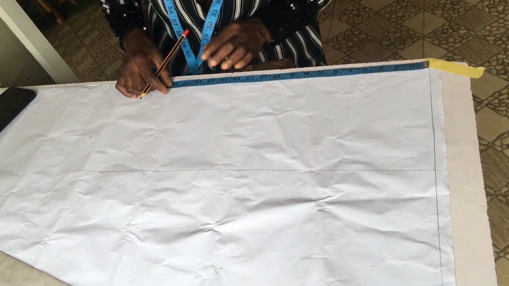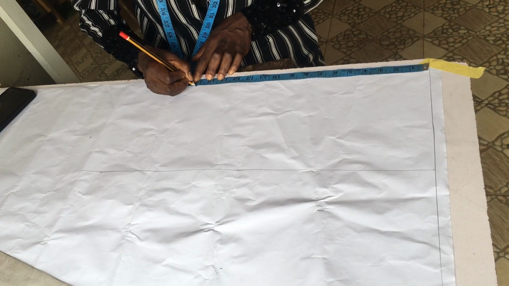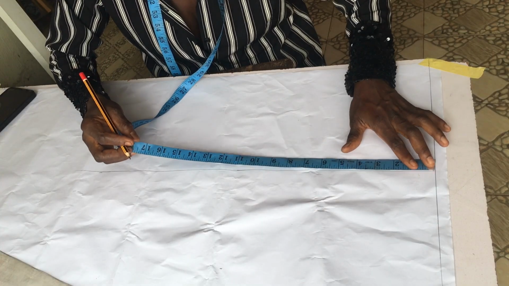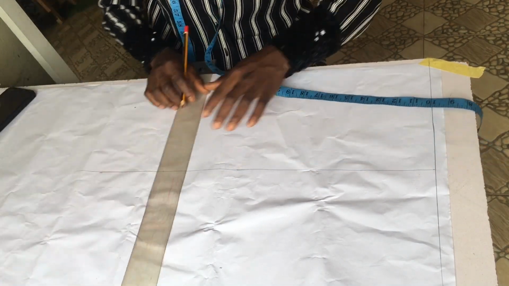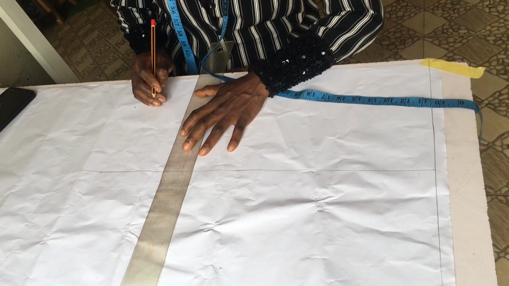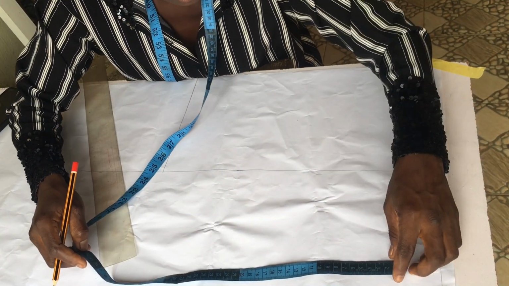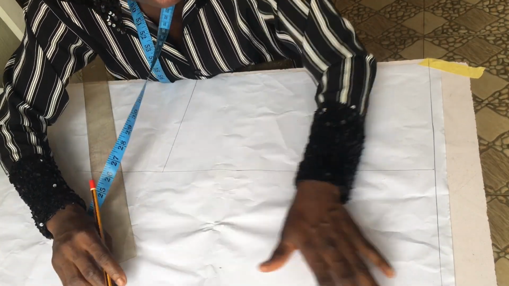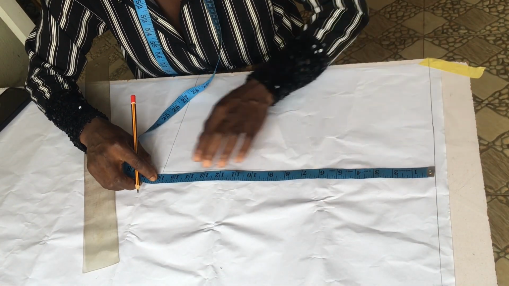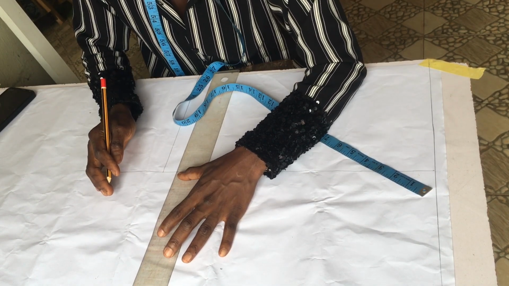Our front half length is 16, so we mark 16 like this. The back we are working with is 15, so we mark 15 like this.